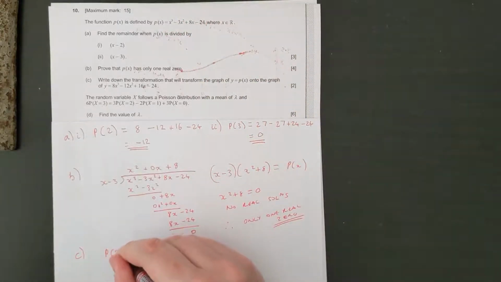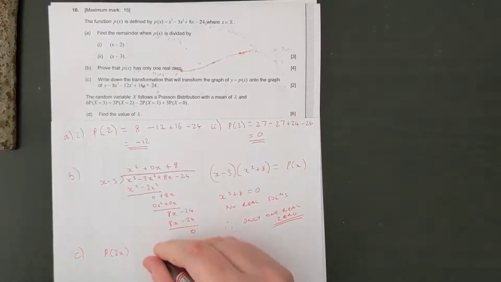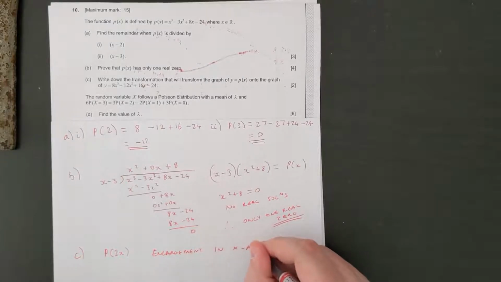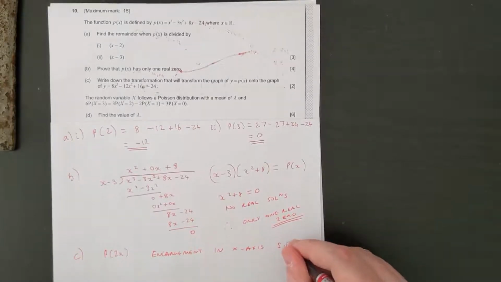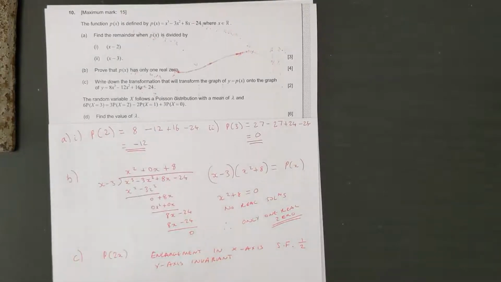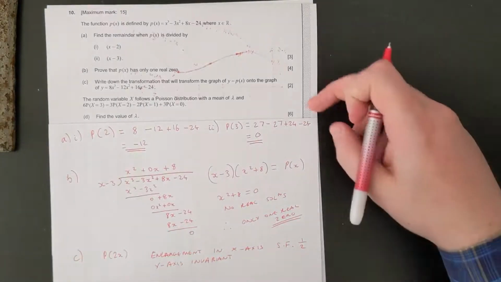So this is p of 2x, and so my transformation is an enlargement in the x-axis of scale factor a half, y-axis invariant. That just means that my y values are not changing. And so part C seems a bit detached, but done.